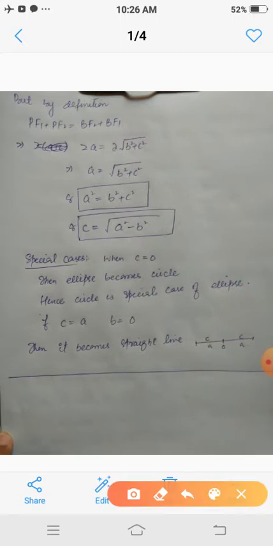That is, twice A equals twice root of B square plus C square, or A equals root of B square plus C square, or squaring, A square equals B square plus C square, or we can simply write C equals root of A square minus B square. Here C is defined because A is always greater than B, because A is the length of the semi-major axis and B is the length of the semi-minor axis. The length of the major axis is always greater than the length of the minor axis. That is why C is defined, because the quantity within the root is positive.